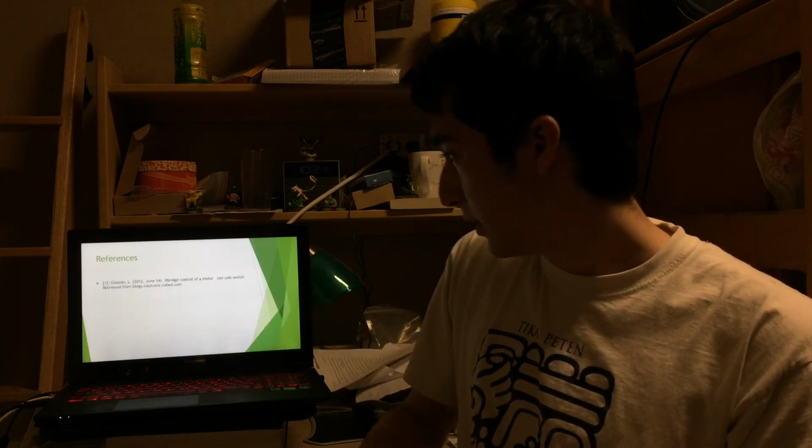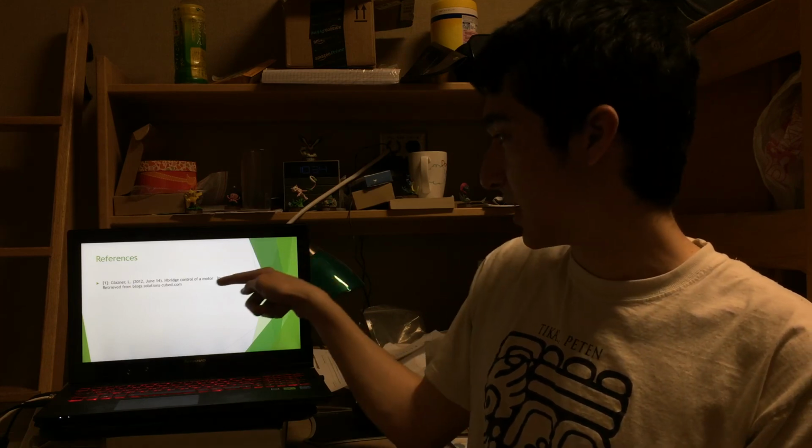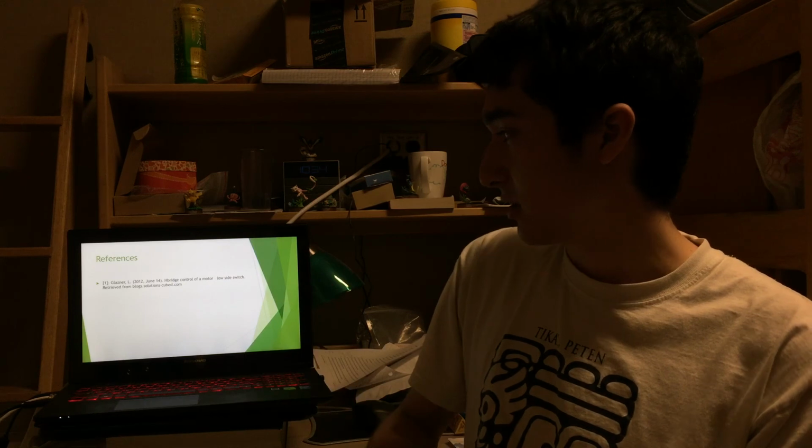And this is my reference for the H-bridge picture that I showed. It was taken online from this website here, blogs.solutioncubes.com.